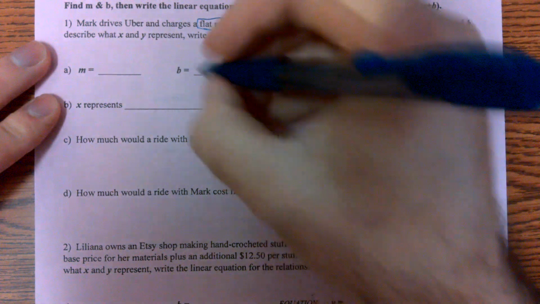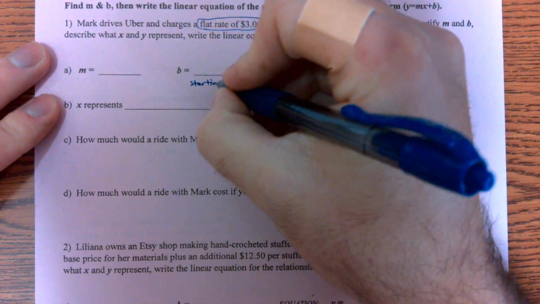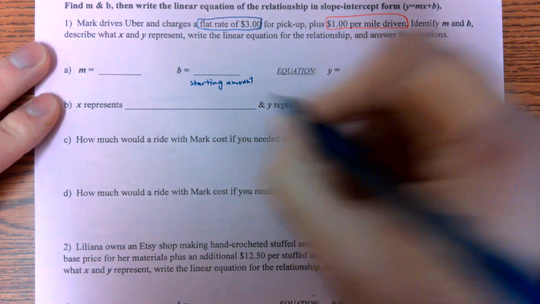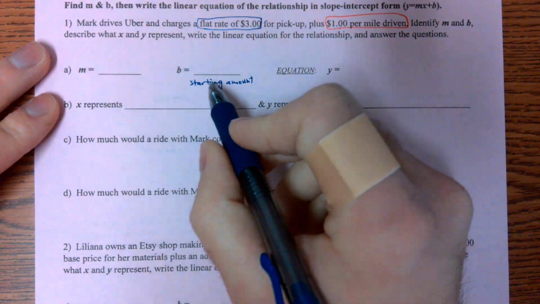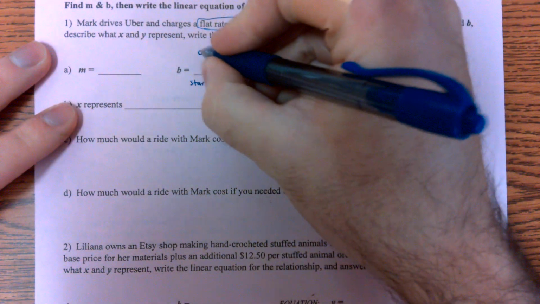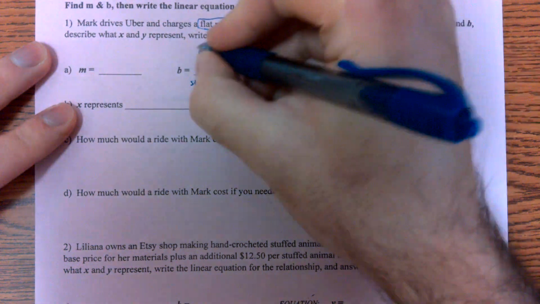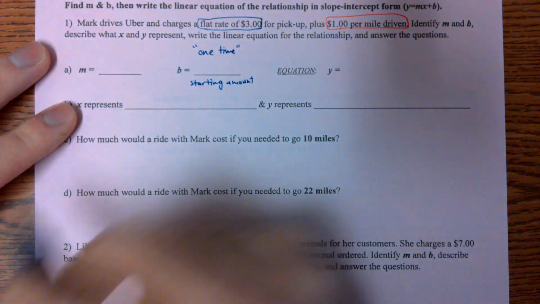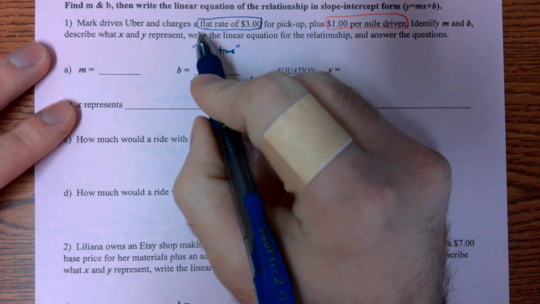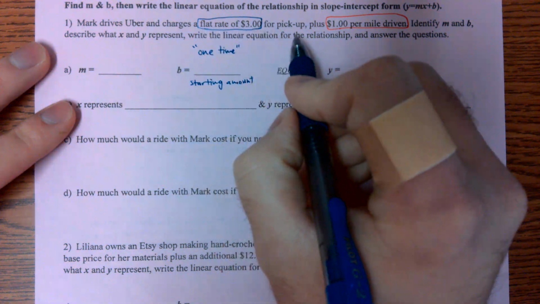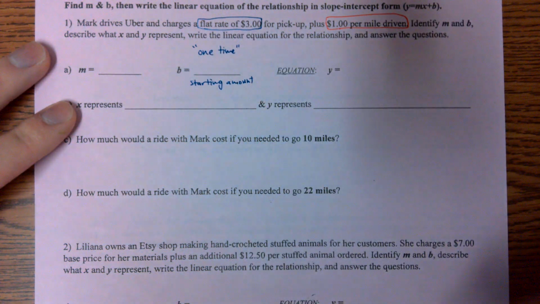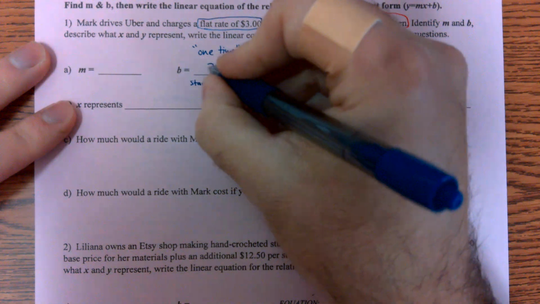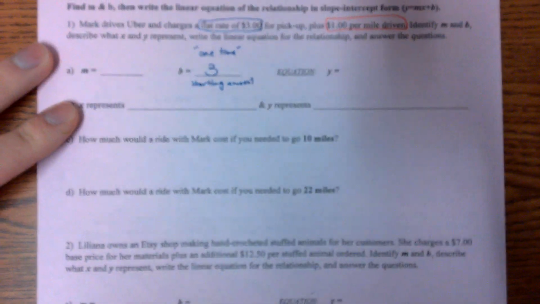Our B value is always the starting amount. In our notes, we called it the initial value, right? So that's going to be the thing that you only pay for once. So I'm going to write one time. So let's say you order an Uber, Mark picks up the job, he's going to come pick you up. Right off the bat, before you even get in the car, you got to pay $3 just to get picked up. Now, you're not paying $3 every single mile that you're driven. $3 is a one-time payment, so that's going to be our B, or our starting amount.